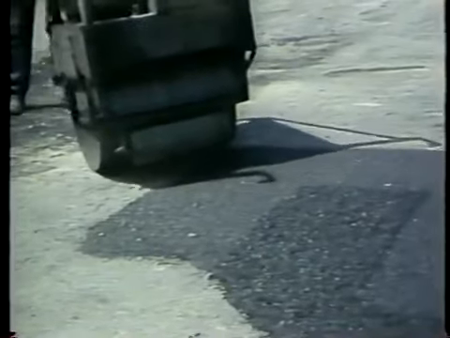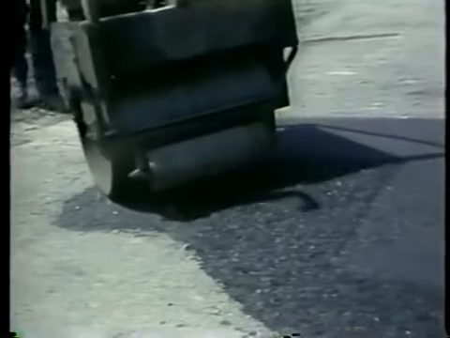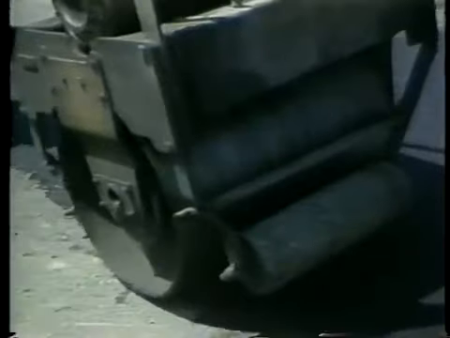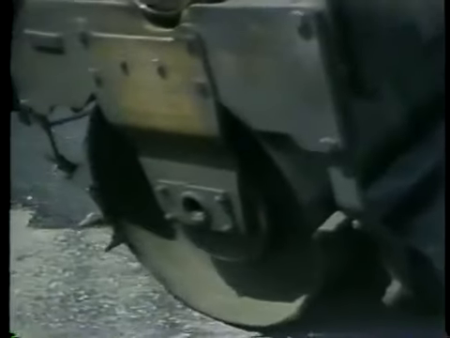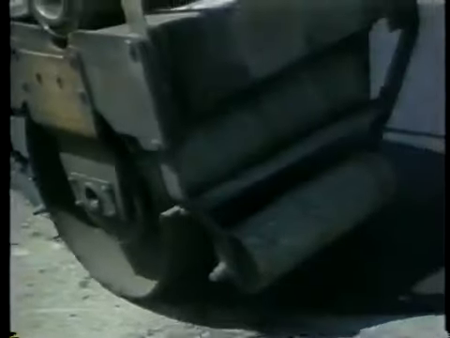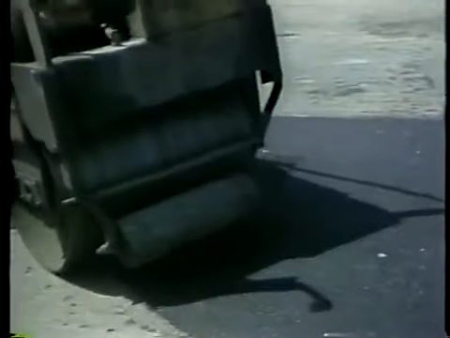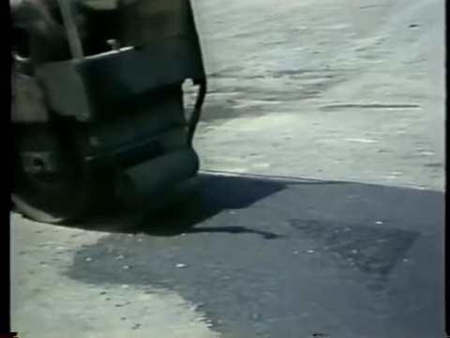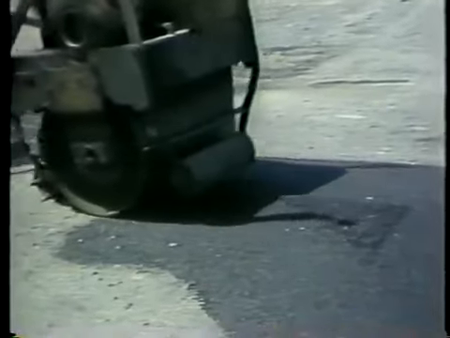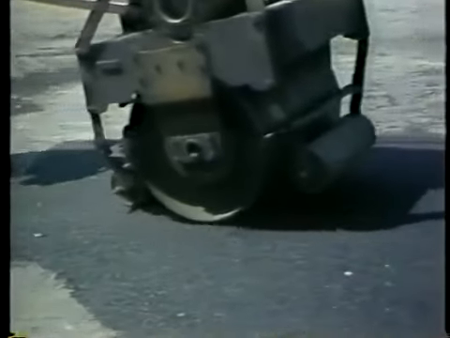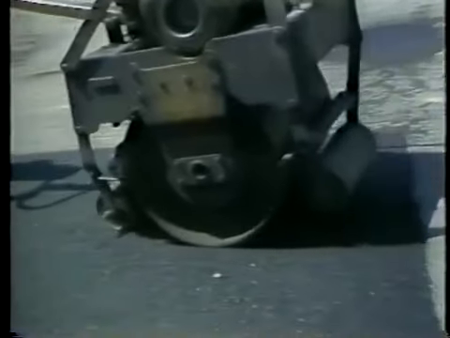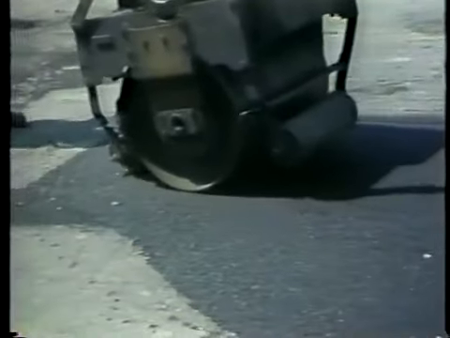Whether you're placing 1 or 2 layers, the procedures are the same. Always start compacting in the corners and edges. Then work in toward the center of the patch. First, make 1 or 2 passes without vibration. Otherwise, the machine will push uncompacted premix out of the patch. Then make a minimum of 10 to 15 passes with vibration. You can tell when the patch is thoroughly compacted because repeated applications of the compactor won't leave any impressions in the patch surface.